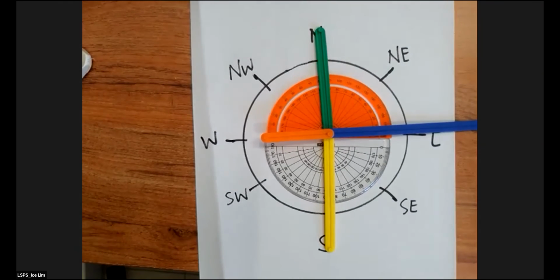Okay, so some of you have already finished it, right? How do you try to come up with some angles? Try some angles from later.